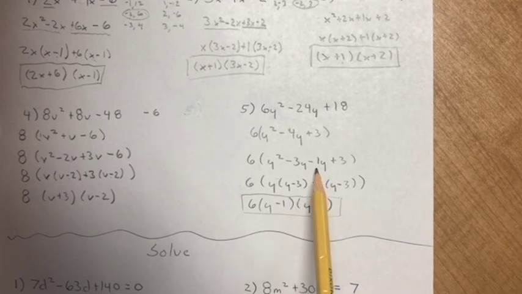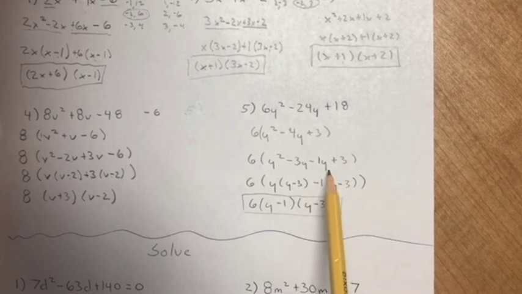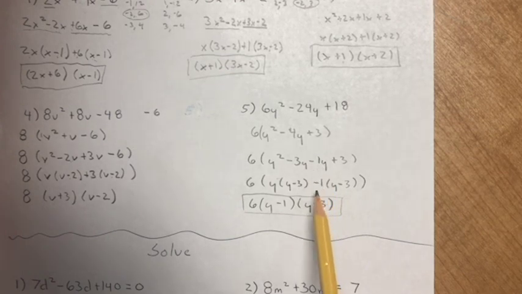And then in this last two terms, notice that it's a negative y plus 3. What you may have factored out a 1, but what you should have probably did was factor out the negative 1.